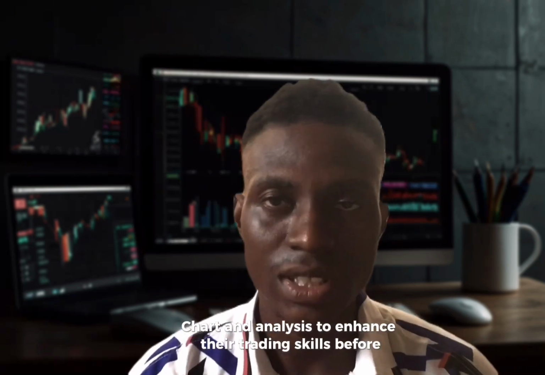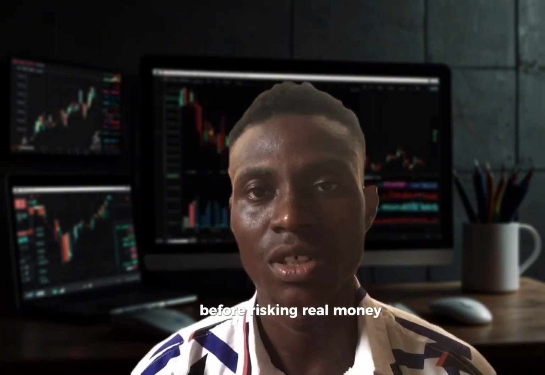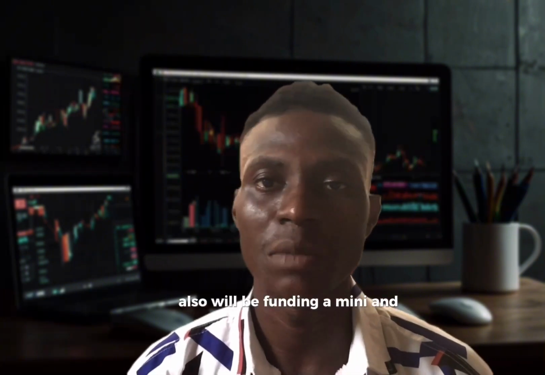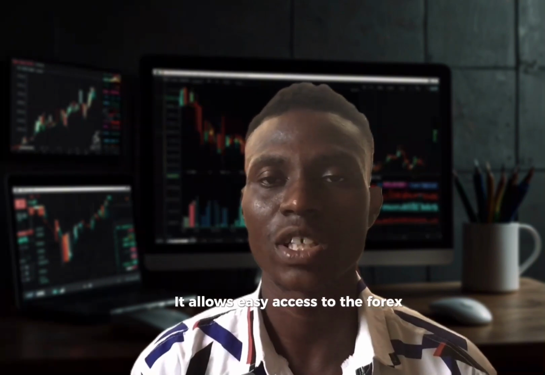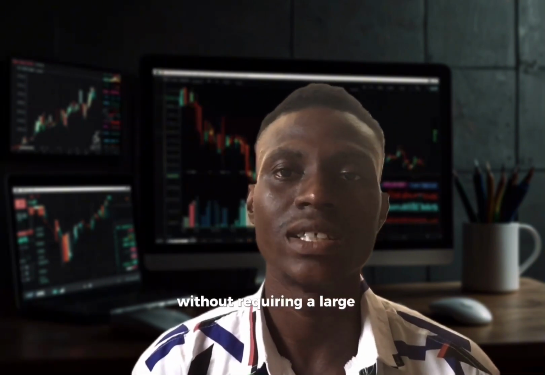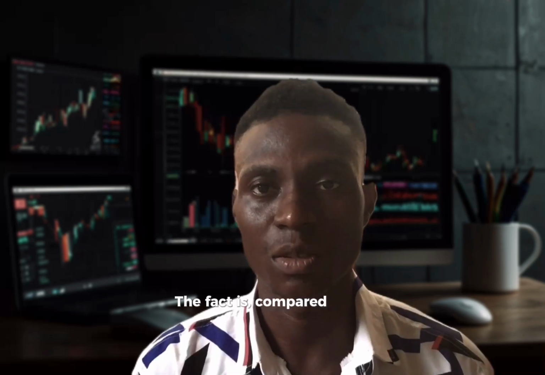Additionally, traders can utilize free demo accounts for practice, access news and charts, and analyze to enhance their trading skills before risking real money. Also, with mini and micro trading, it is a great advantage for those looking to start trading currency. It also allows easy access to the forex market without requiring a large initial investment, compared to trading stocks, options, or futures.